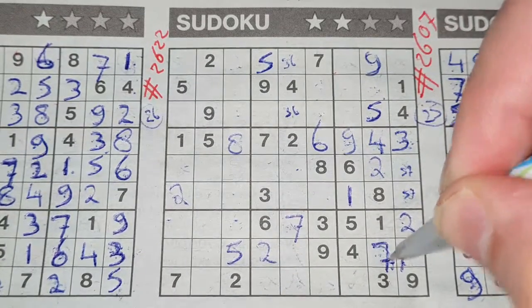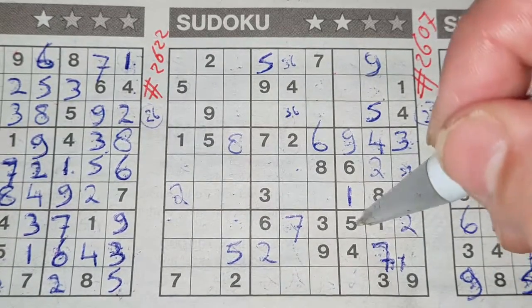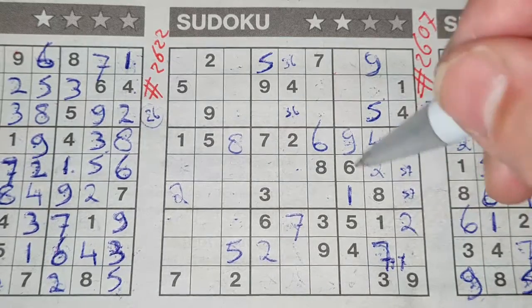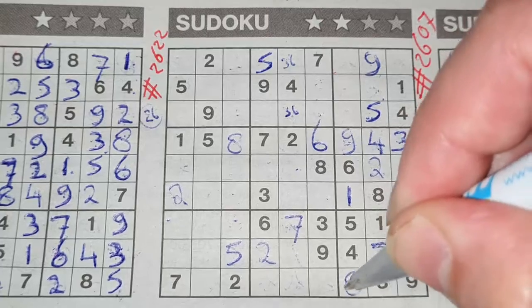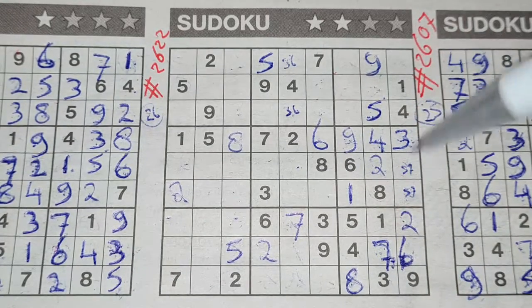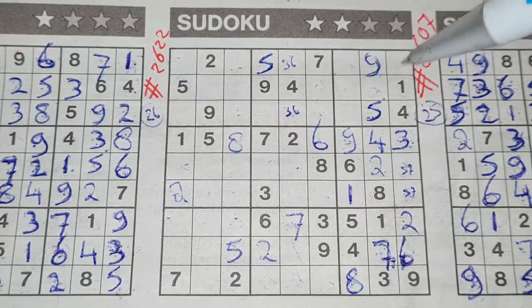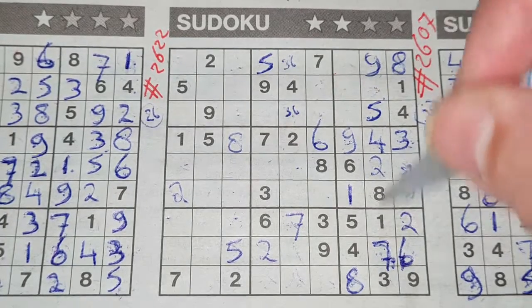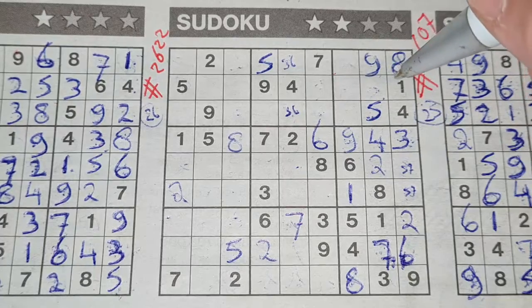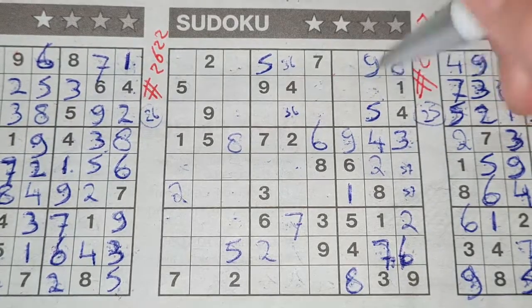All right. 1, 2, 3, 4, 5. The 6 and the 8 are missing. We see here 6, no 6 there. 6 should be here. And 8 goes there. 1 box left in the last column for the number 8. 1 box left in this column for the number 6 is missing.